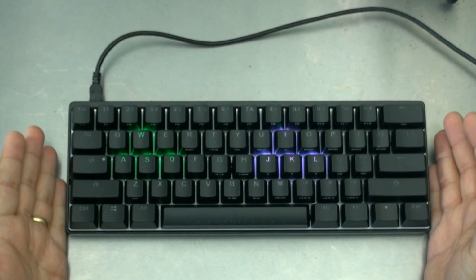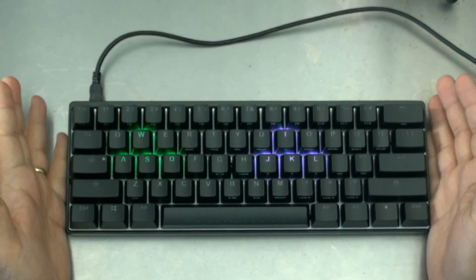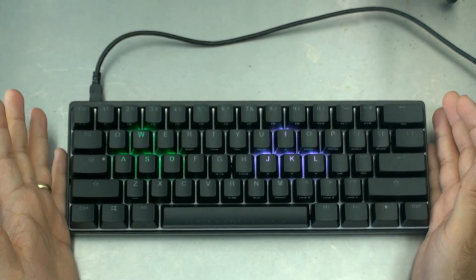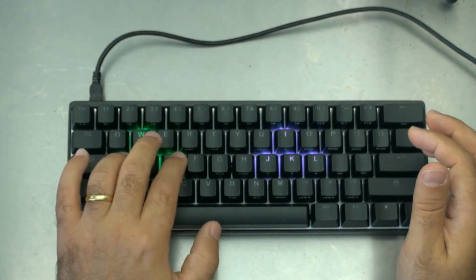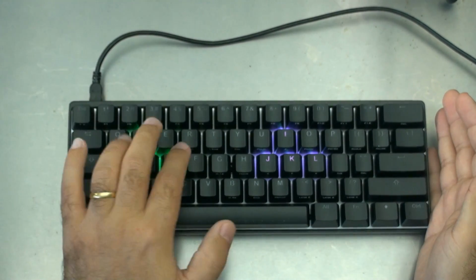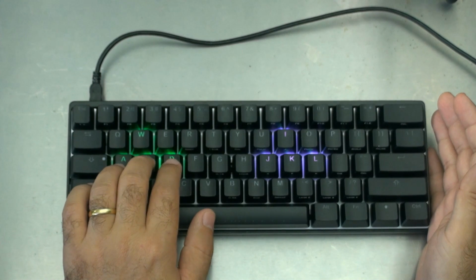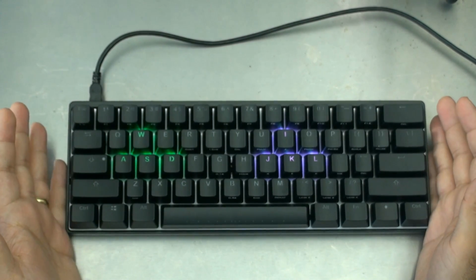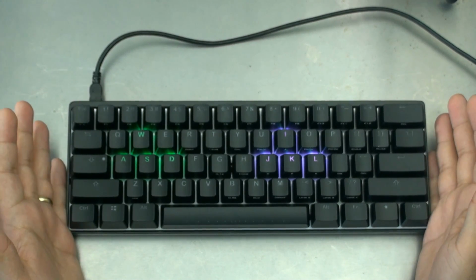So that's a great way you can use RGB to delineate the different function layers that you've got. Also helps you, for example, if you're playing a game and you want to know what keys are doing which purpose, you can use colors to help you figure that out. So that is the POK3R RGB color selection.